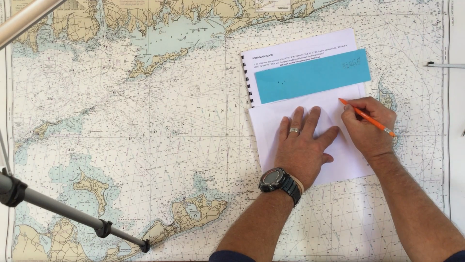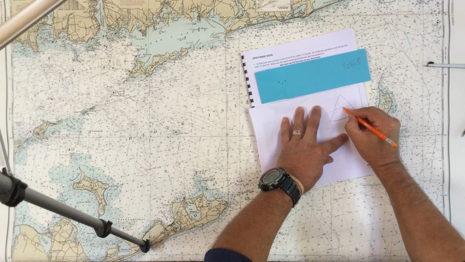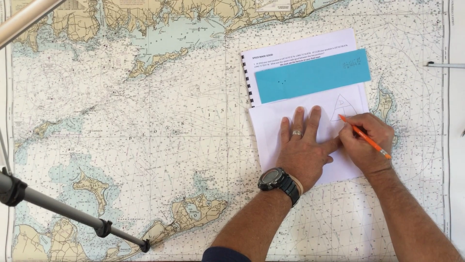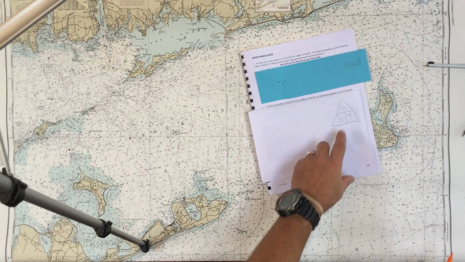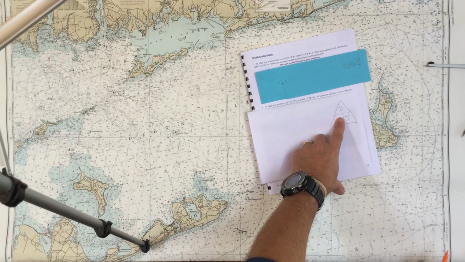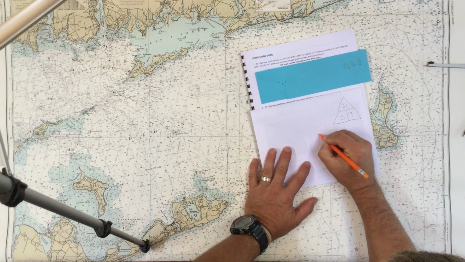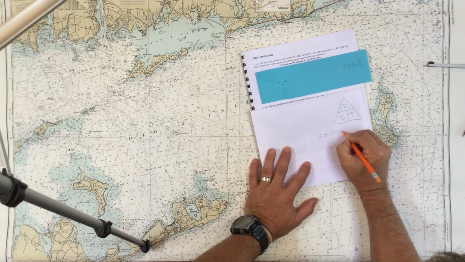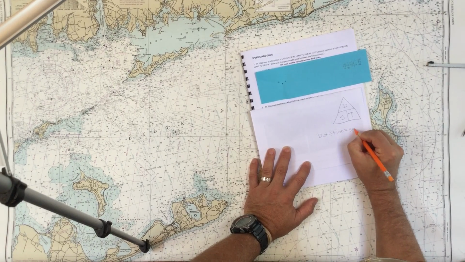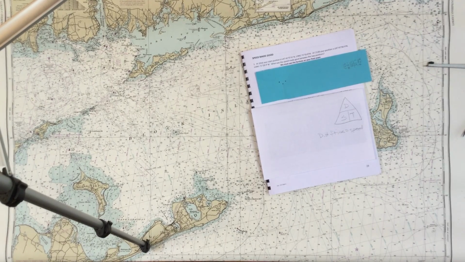So the very first thing I do is I draw the triangle, the daylight savings time triangle, and I determine what is it that they want to know? Speed. So the formula for speed is distance divided by time equals speed. So I write those words, distance divided by time equals speed, and then I go ahead and solve for all of those particular items.